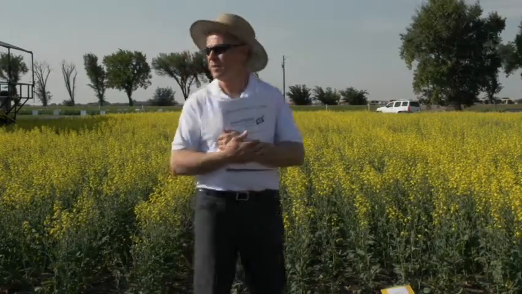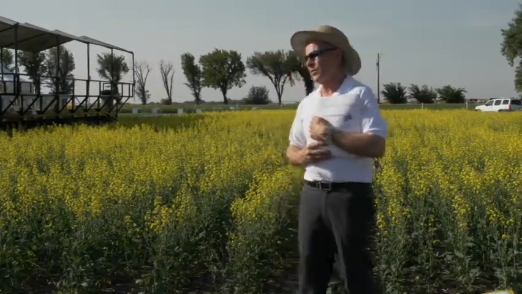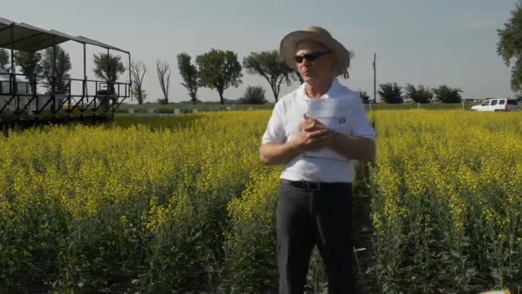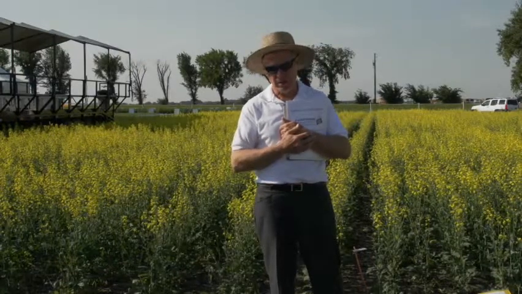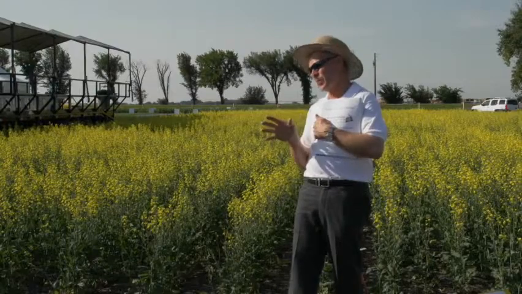Have you seen blackleg and the blackleg resistant canola? Well, the older resistant varieties, yes. The newer varieties seem to be holding up fairly well. Ralph Lange collects samples of blackleg and tests the strains.